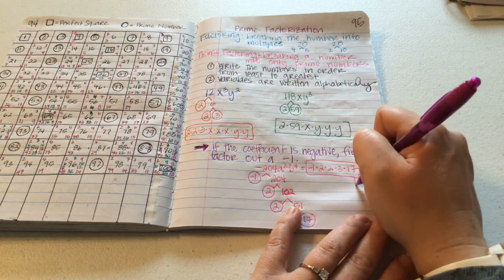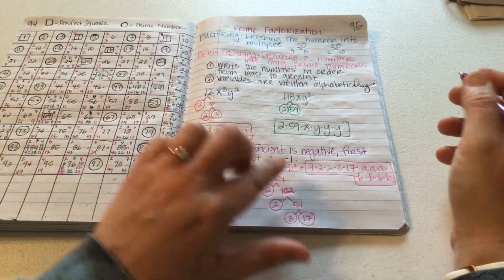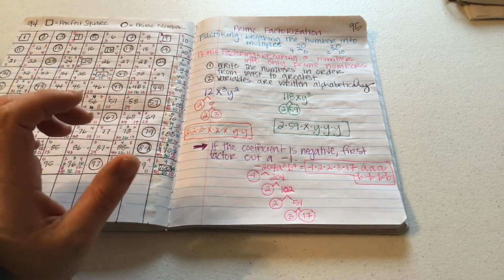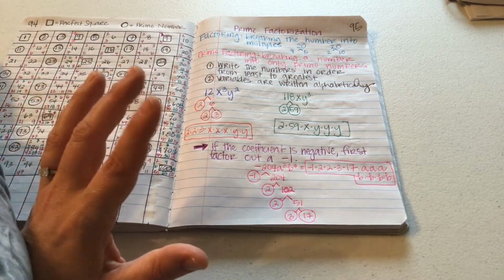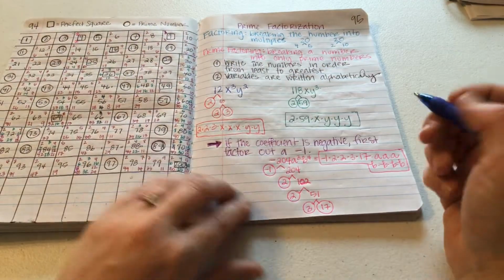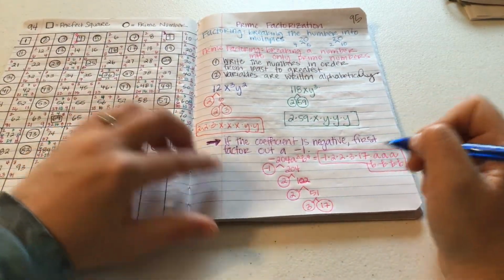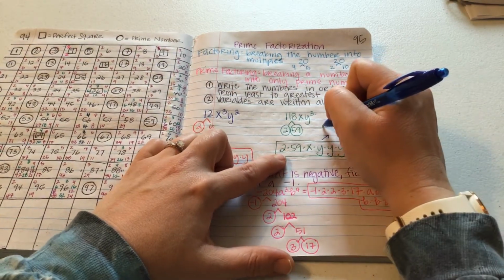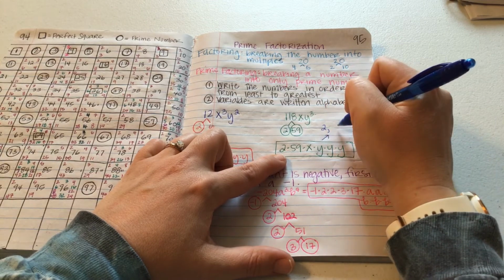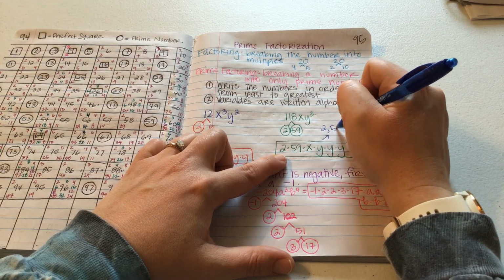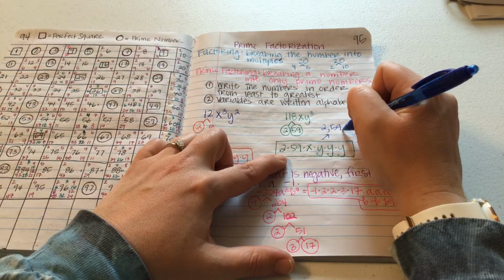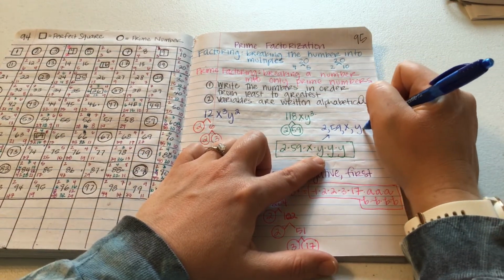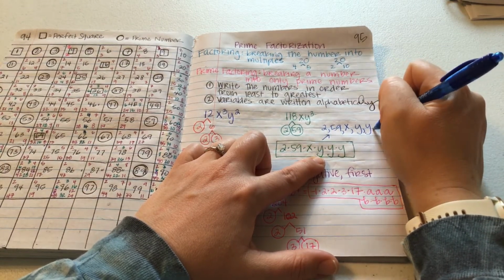Now, if you're doing, I think we're doing a Google form over this. When you are typing your answers into that Google form, remember, I'm going to look at your answers, but when you're typing those answers into the Google form, I'm going to show you this one just because I have a little bit more room. Into the Google form, you'd type 2, comma, space, 59, comma, space, x, comma, space, y, comma, space, right?